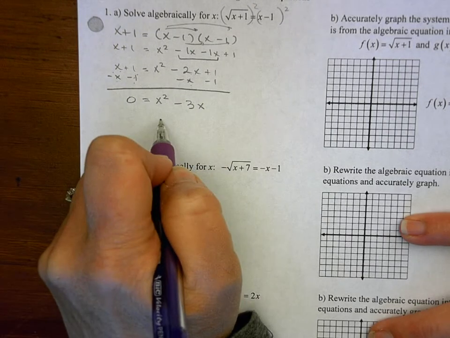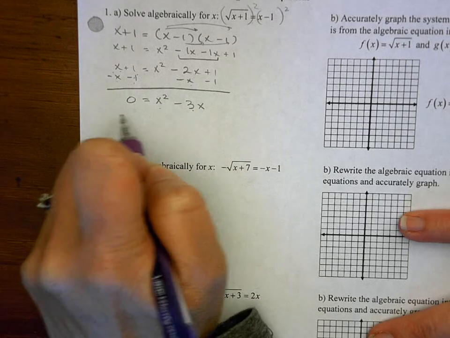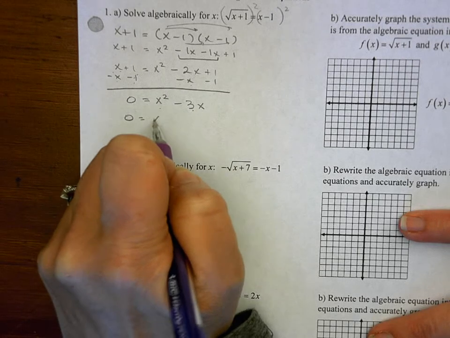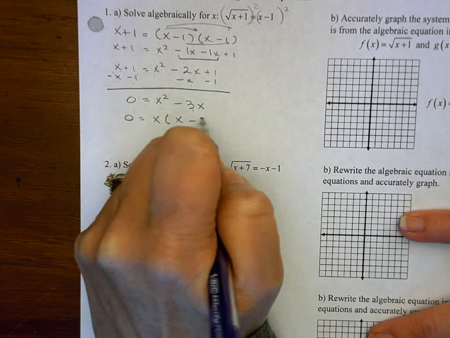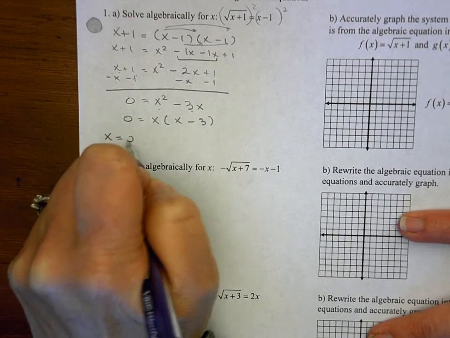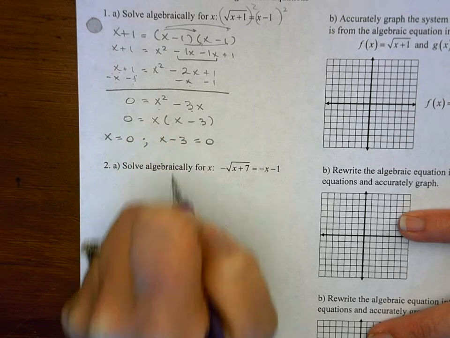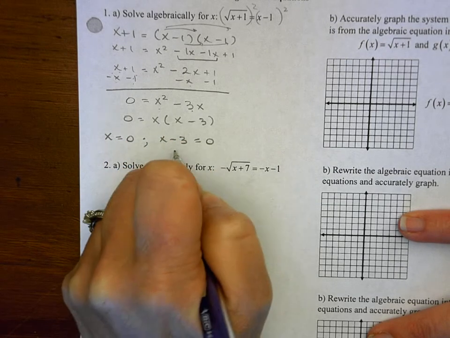Because I have a quadratic, I want to factor it. This is just a common factor, so I can factor out the x. That leaves me with x minus 3. Set each factor equal to 0, and then solve. So I can add 3 over.